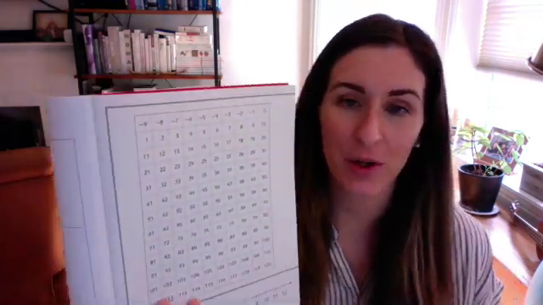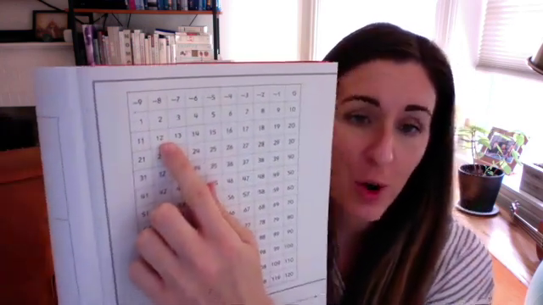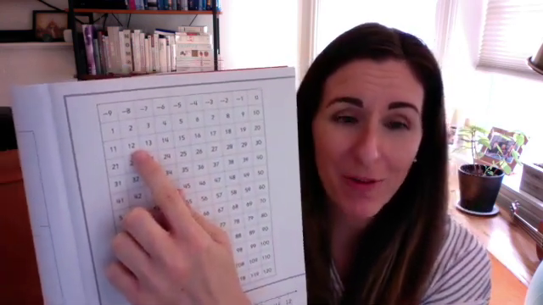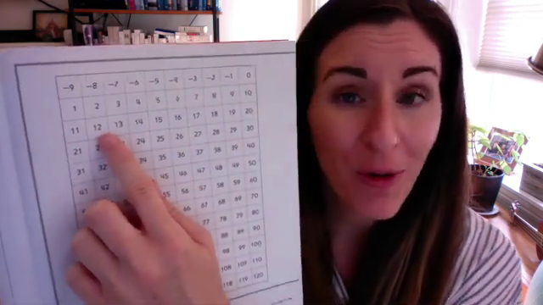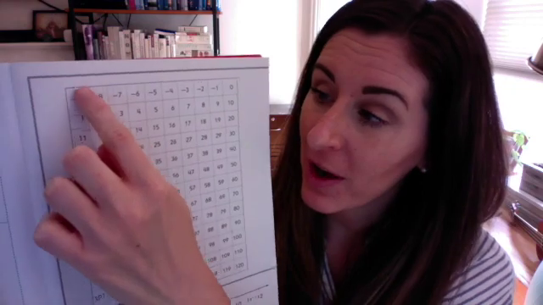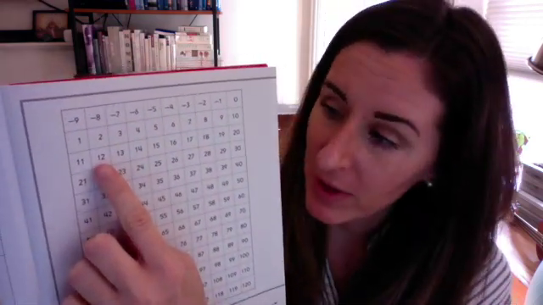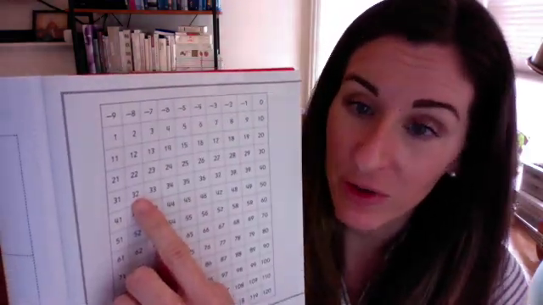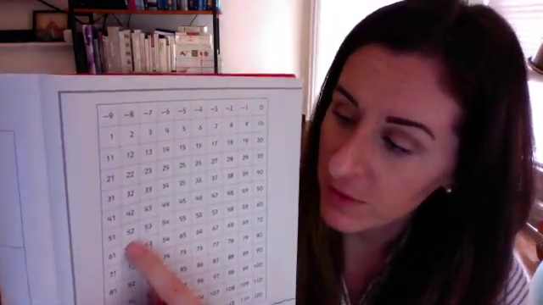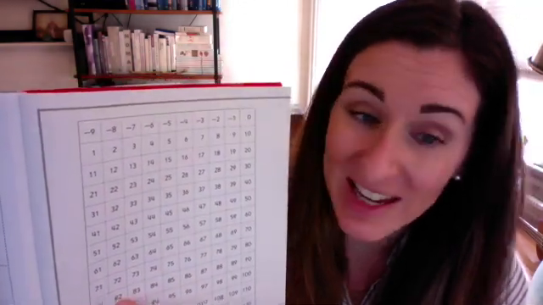So it was really helpful to have your number grid out while you were doing those warm-ups. And the last question said to start at 12 and count by tens to 82. So hopefully you used your knowledge of columns on a number grid and showed 12, 10 more would be 22, 10 more would be 32, 42, 52, 62, 72, 82.